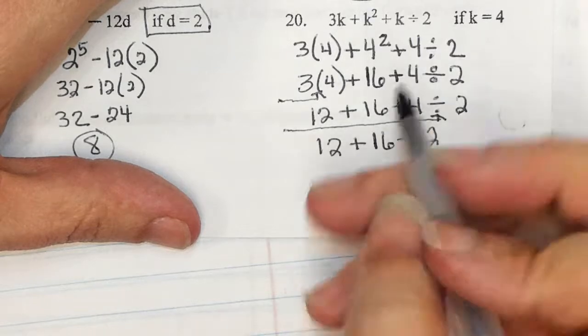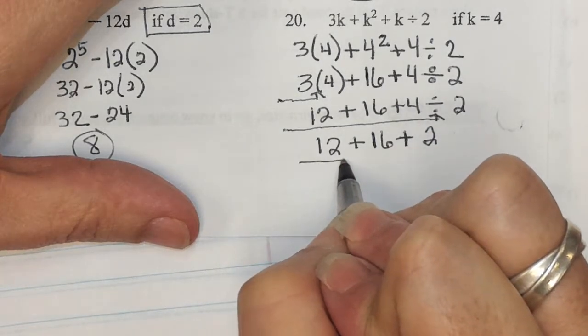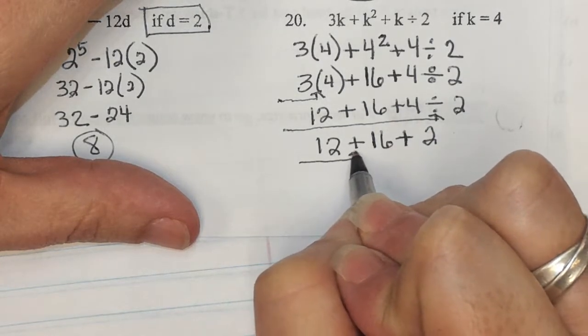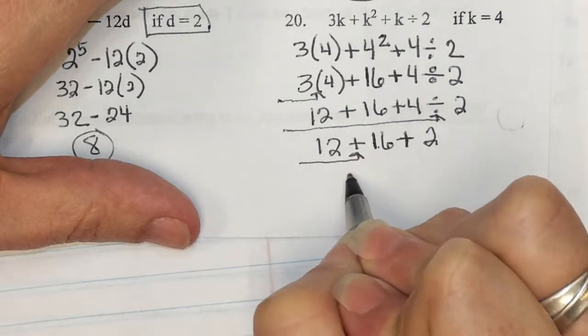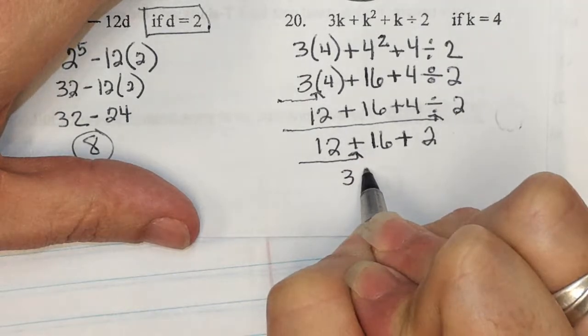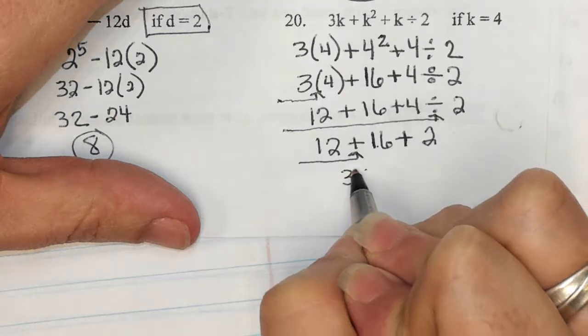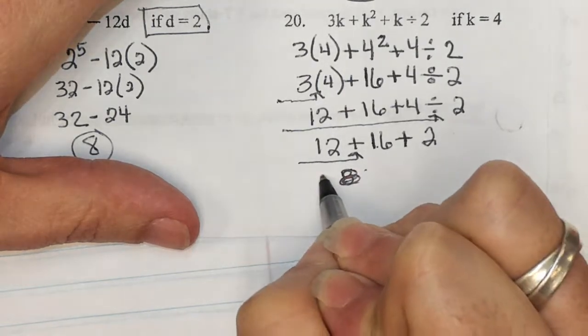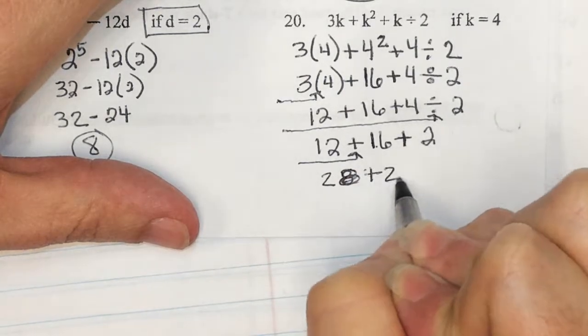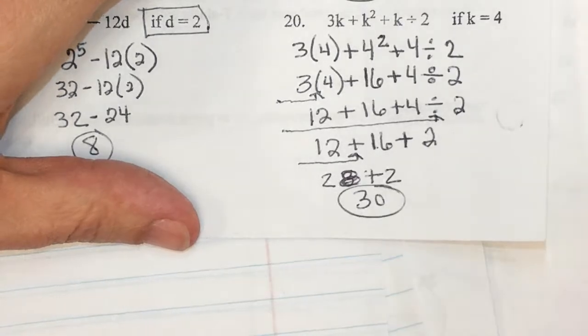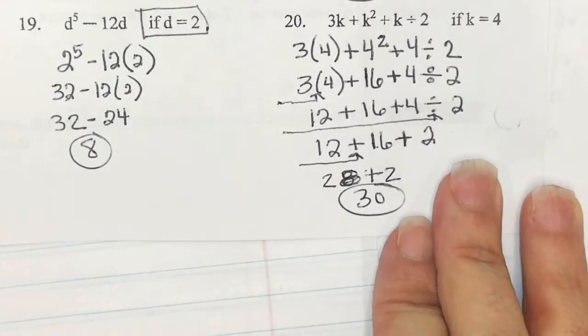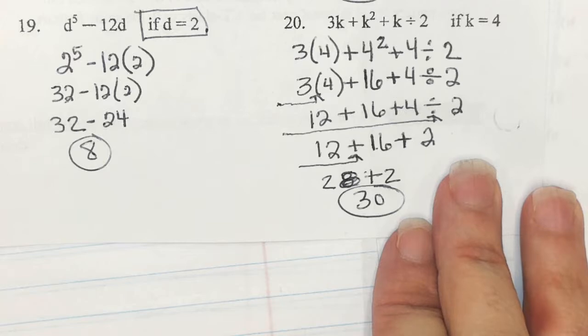Okay, there's only addition left. Add or subtract, add or subtract. Add those. Oh, wait a minute, wrong thing. It is 30 though. Yeah, it's 30. 28 plus 2 is 30. Listen, if you do it out of order, you will get them wrong probably.